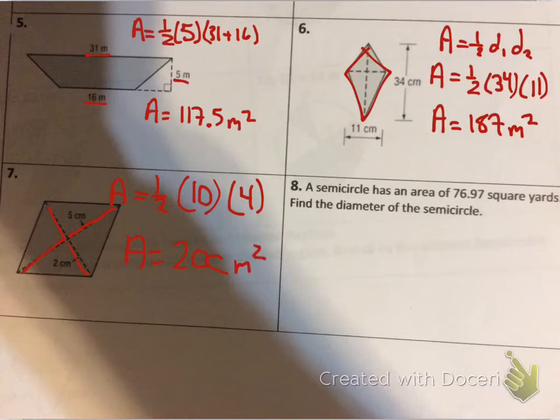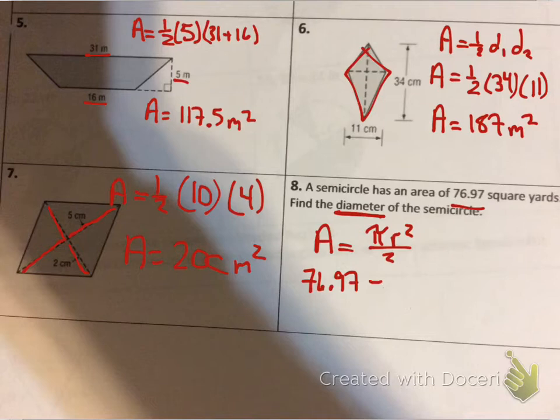Alright, so now let's look at a couple of word problems, because you will have some word problems. A semicircle has an area of 76.97 square yards. Find the diameter of the circle. Okay, first off, make sure you note that this is diameter. So read carefully. Now, the area of a semicircle is equal to pi r squared divided by 2, or half pi r squared, whatever you want to say. This right here, 76.97, goes right there for the area. Pi r squared divided by 2. So how do I start solving? I would multiply by 2, divide by pi.